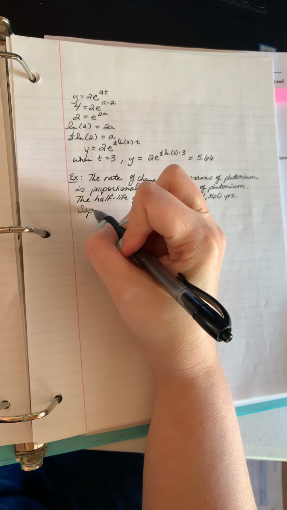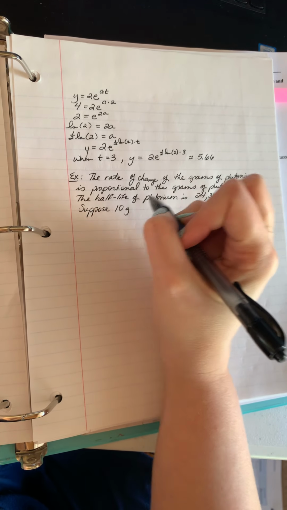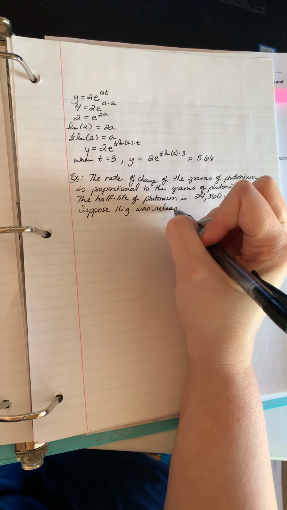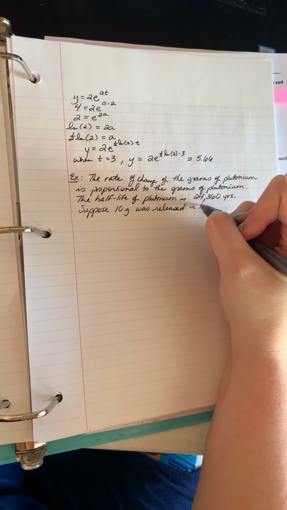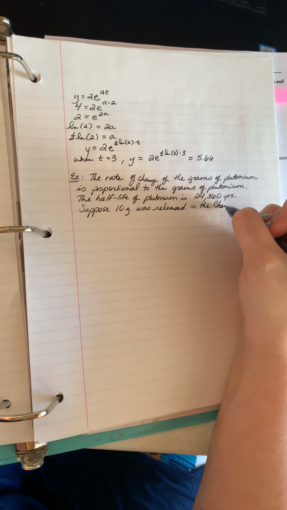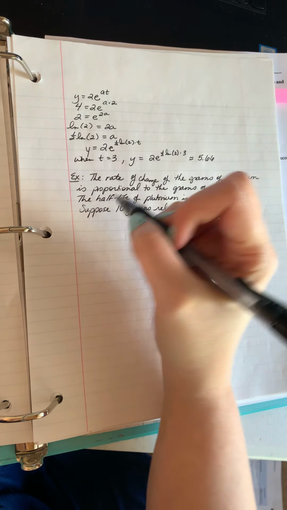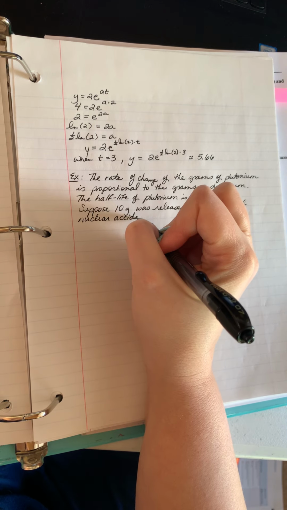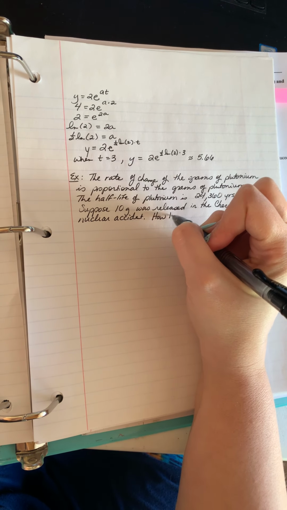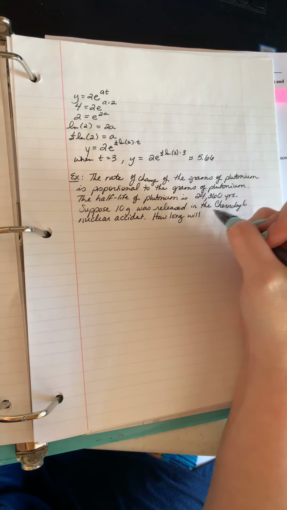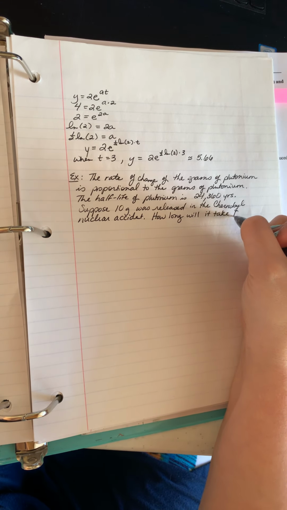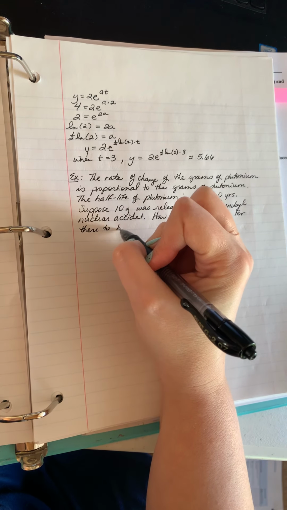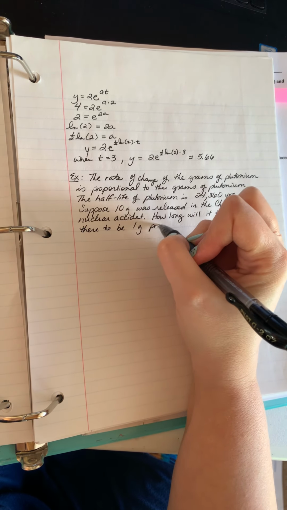Suppose 10 grams was released in the Chernobyl nuclear accident. How long will it take for there to be 1 gram present?